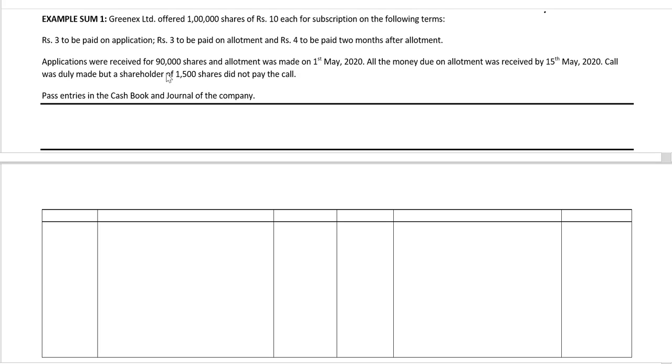Applications were received for 90,000 shares and the allotment was made on 1st May 2020. All the money due on allotment was received by 15th May 2020. Call was duly made, but a shareholder of 1,500 shares did not pay the call. We are asked to pass entries in the cash book as well as in the journal of the company.